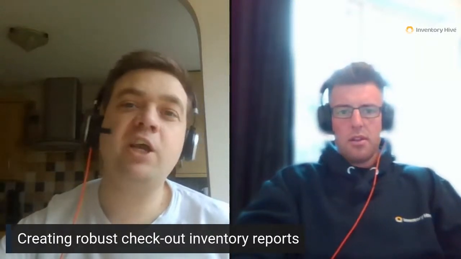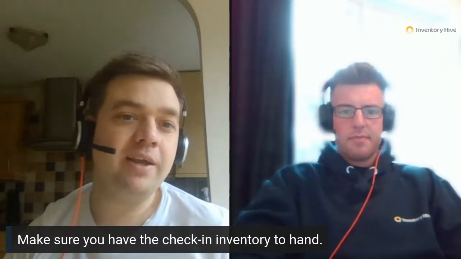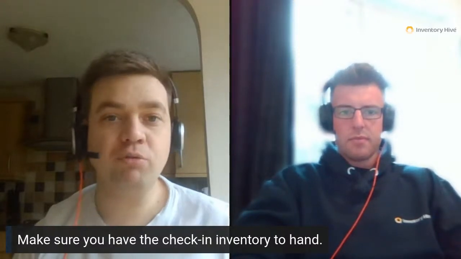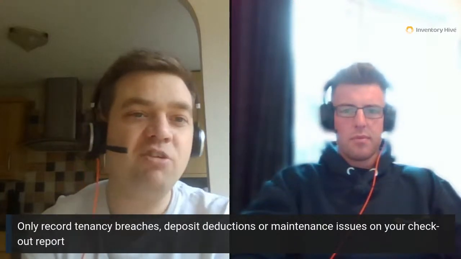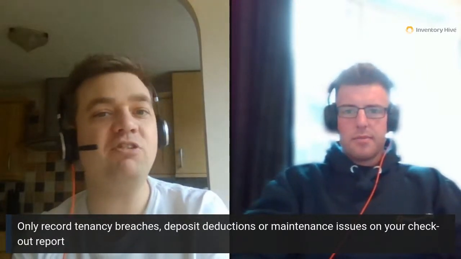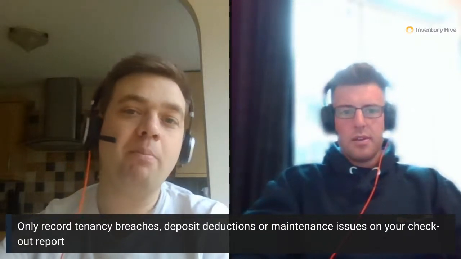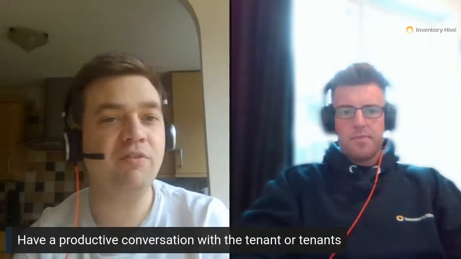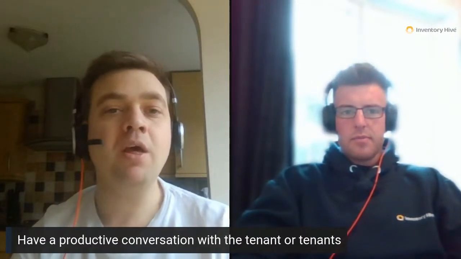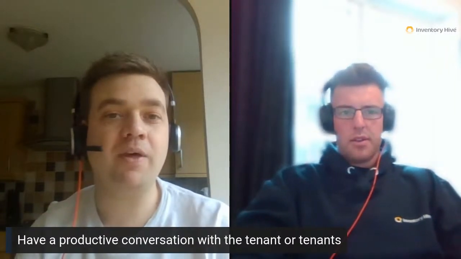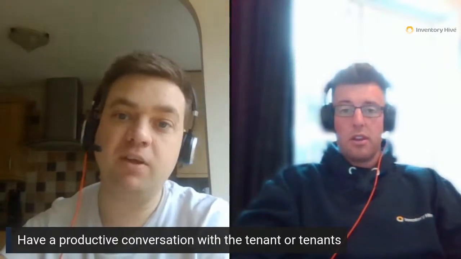So the key points to take away really are: one is just to make sure you've got your check-in inventory report handy, so you've got something to compare against when you go to the property. You only really need to record any tenancy breaches, deposit deductions, or maintenance issues on your checkout report. There's no need to record everything as well. And I'd probably say as well to have a productive conversation with the tenant or tenants at checkout once you've done your checkout report, just to make sure you're not springing any surprises on them if you do raise any issues. Yeah, I couldn't agree with you more, Mitch, to be honest.